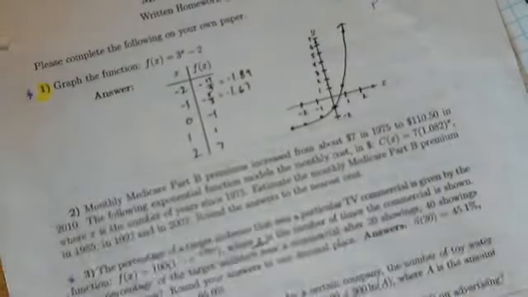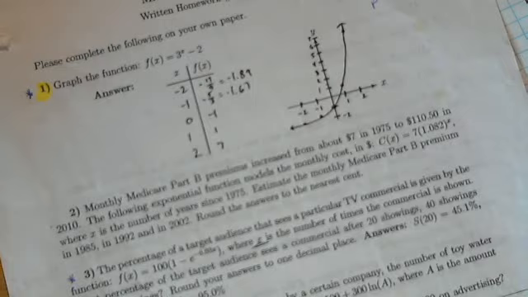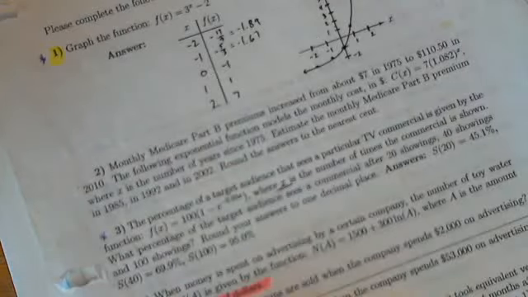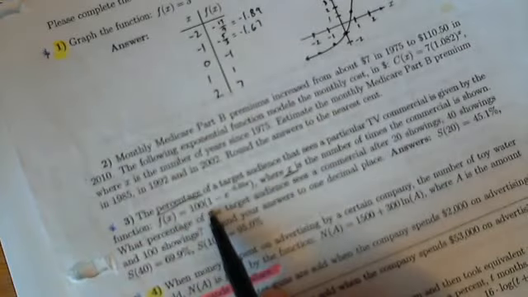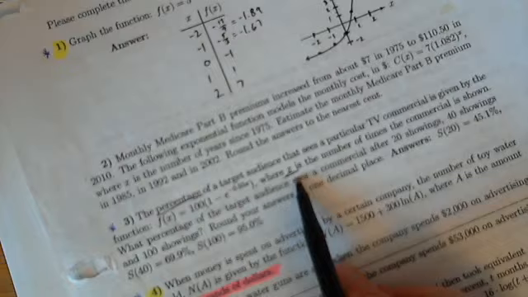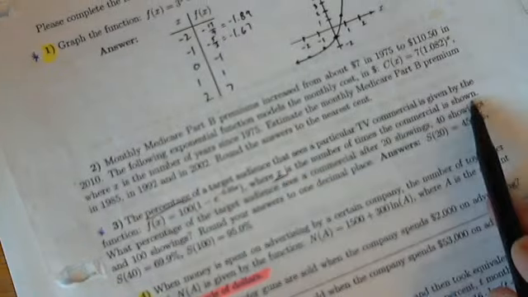This is homework 8, and we're going to work on problem 3. Let's read it first. The percentage of a target audience that sees a particular TV commercial is given by, okay, here's a key word, the percentage is given by this function. F of x equals 100 times the quantity 1 minus e to the power of negative 3/100 times x, where x is the number of times the commercial is shown.